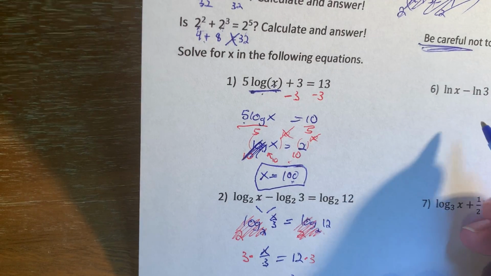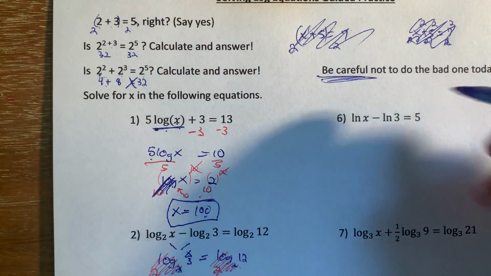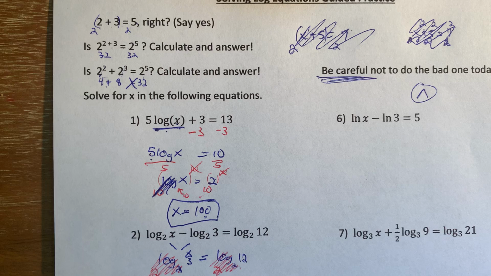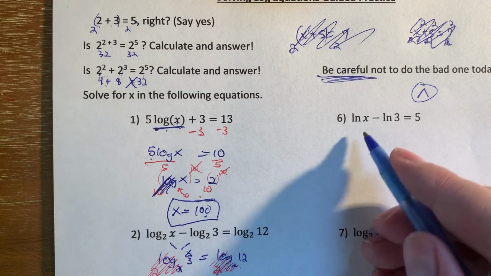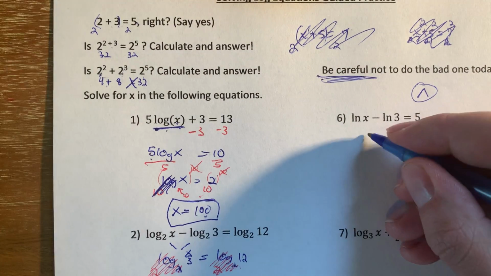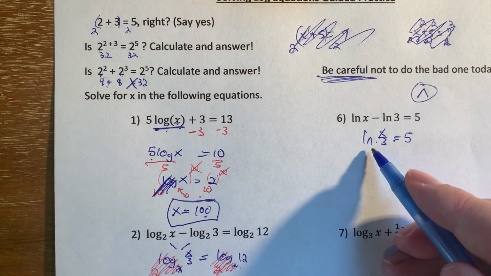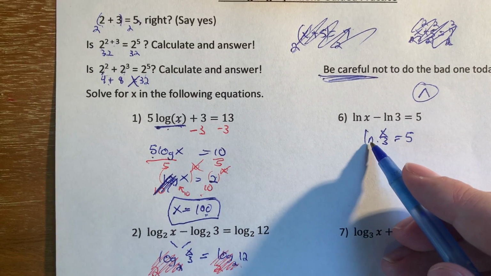Okay, this one I want you to leave as a simplified thing and use this symbol for an exponent. You're going to need to use an exponent and use this symbol for the exponent. Okay, so combine these into a single log. Natural log of x divided by 3 equals 5. How do we undo a natural log?